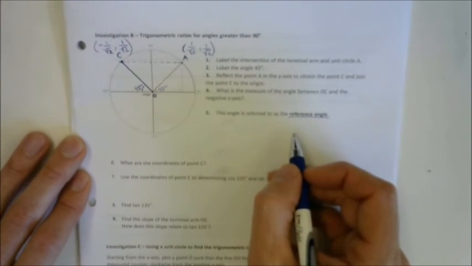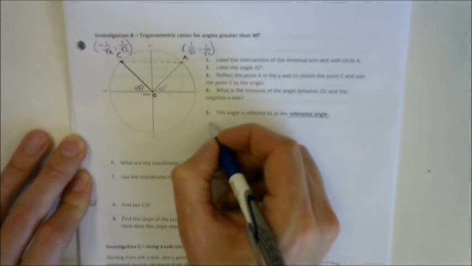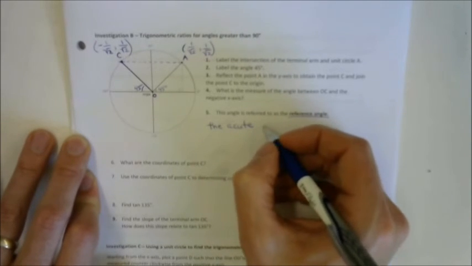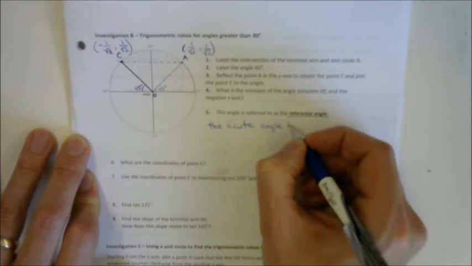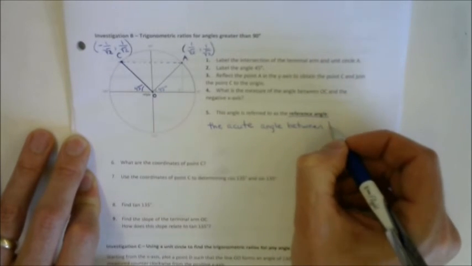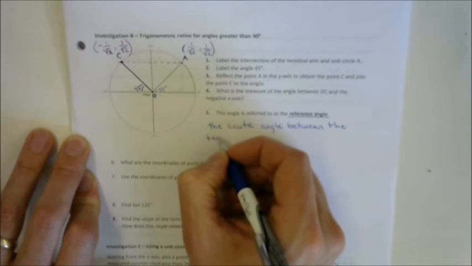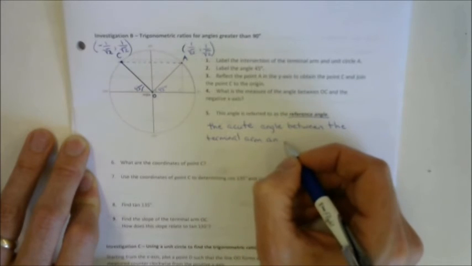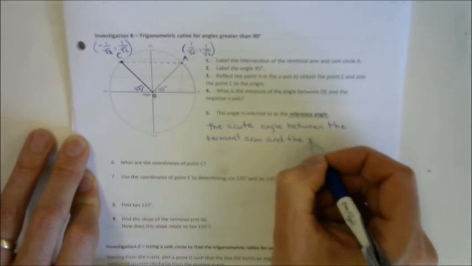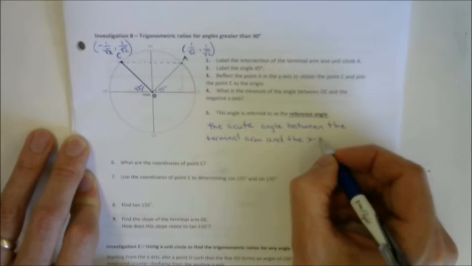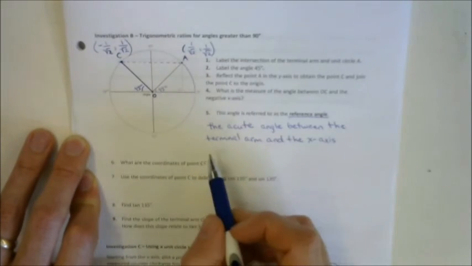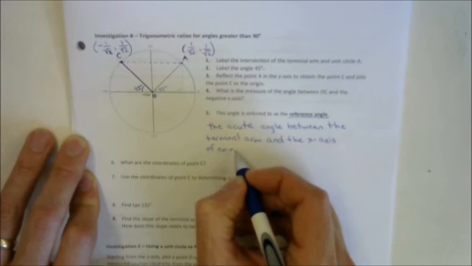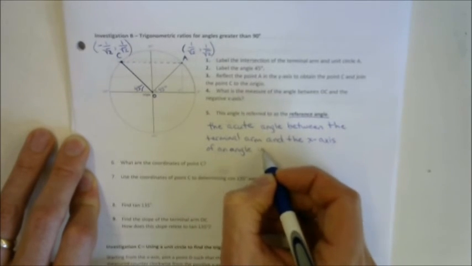While we're here, we're actually going to take a note on this. What is a reference angle? Reference angle is the acute angle between the terminal arm and the x-axis of an angle in standard position.